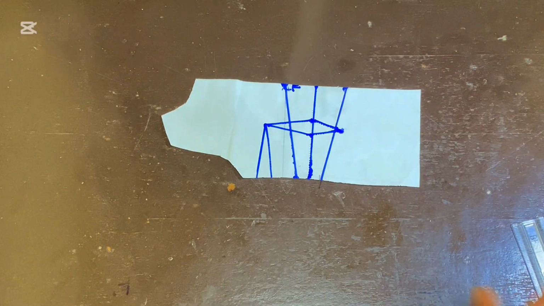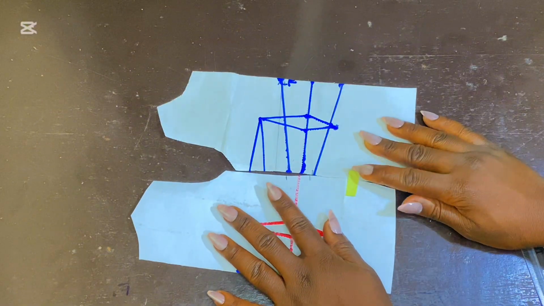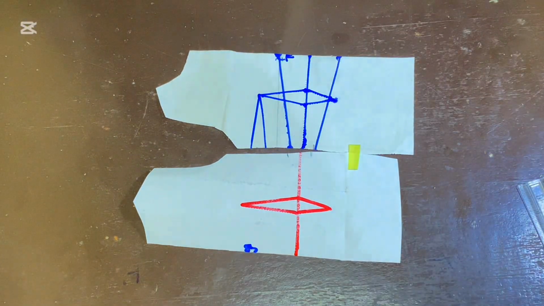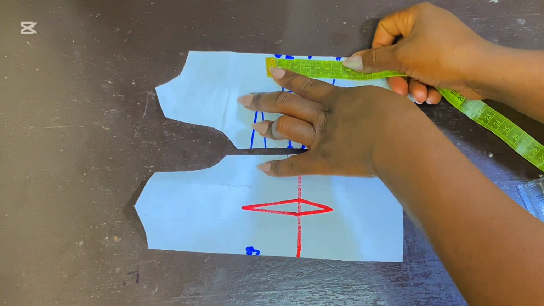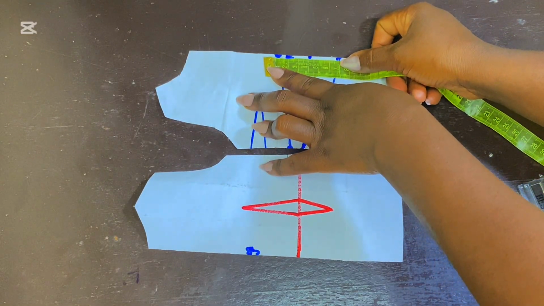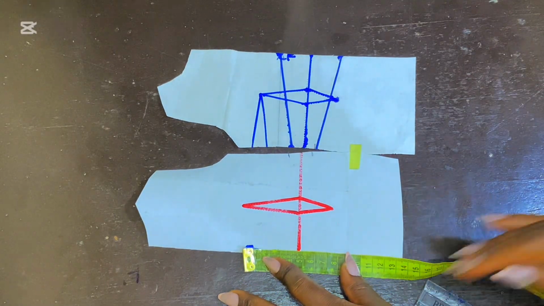For our back, we're just going to do the exact same thing. I'll pin them together like this again. And then from our waistline, we take a measurement and see what we have. Okay. And then come back and do the same thing here. Then you mark it.